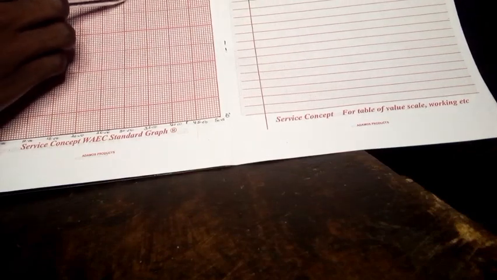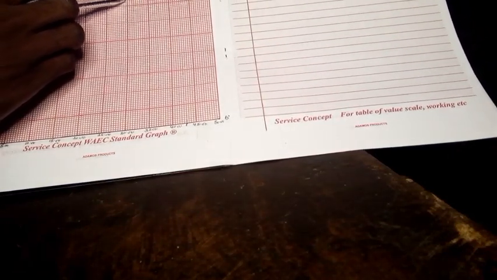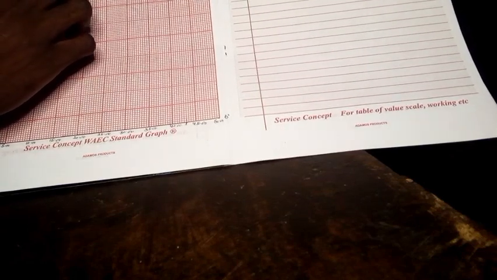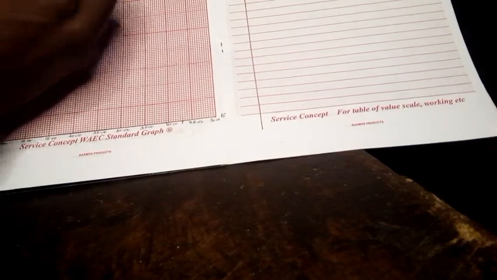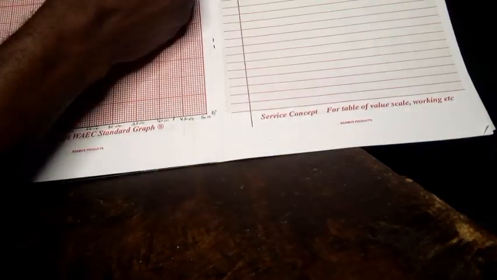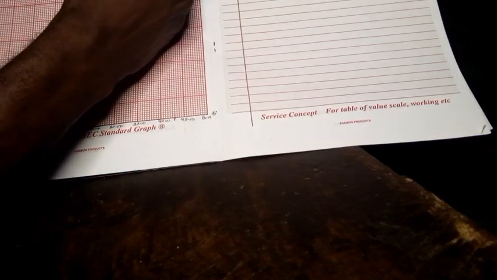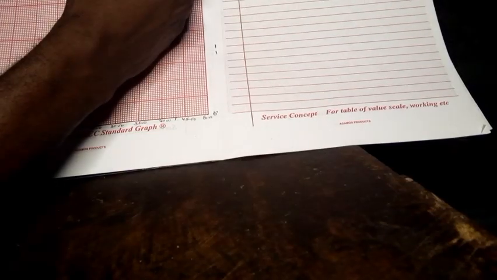So 30 to 47. So 40, 45, after 45 we count 1, 2, 3, 4. So 30, then we have 1, 2, 3, 4. So this is 1, 2, that is 47. So we shade it right here.